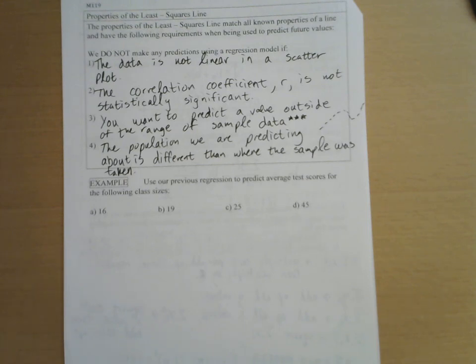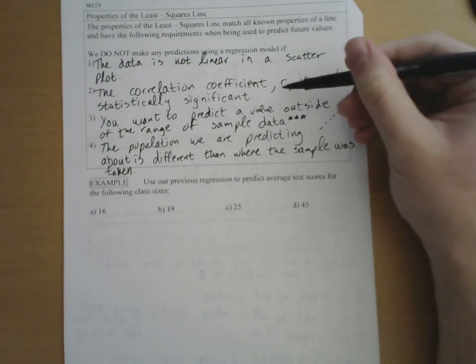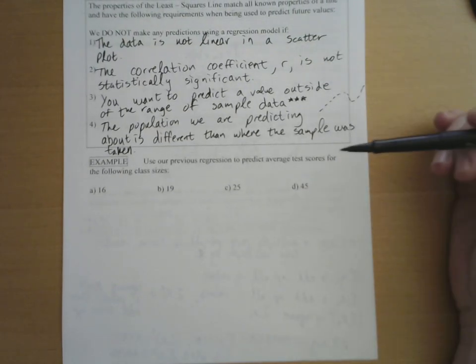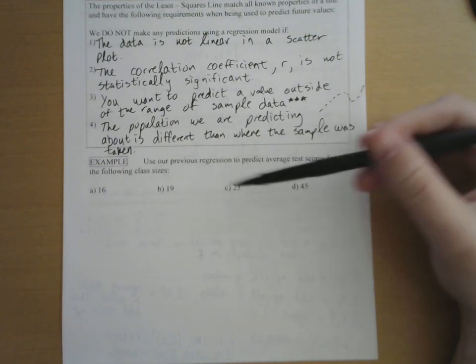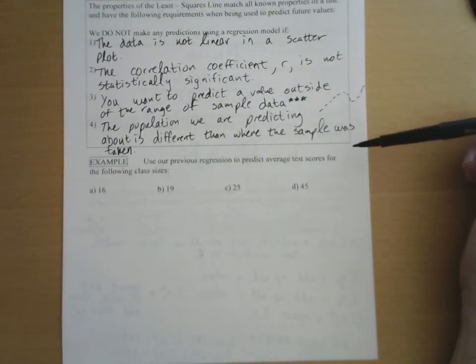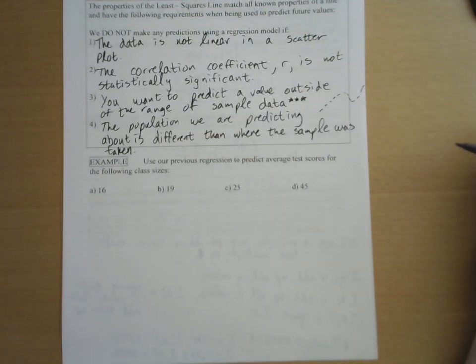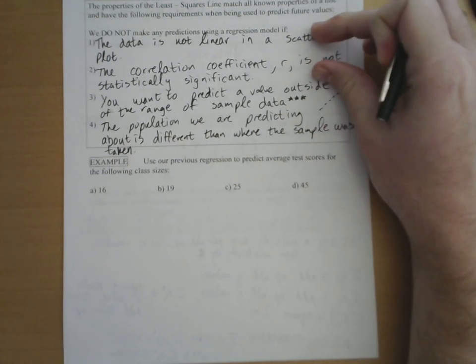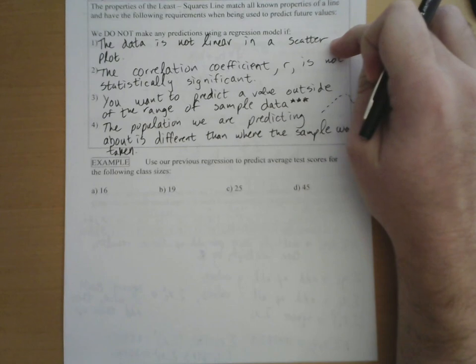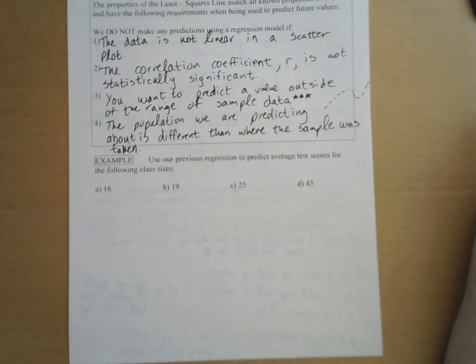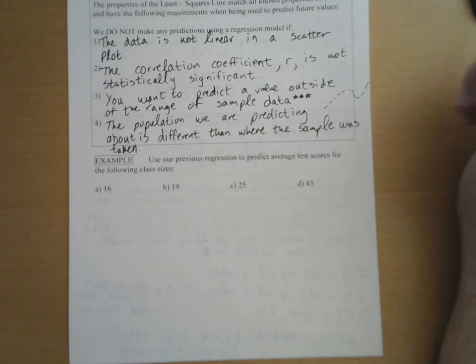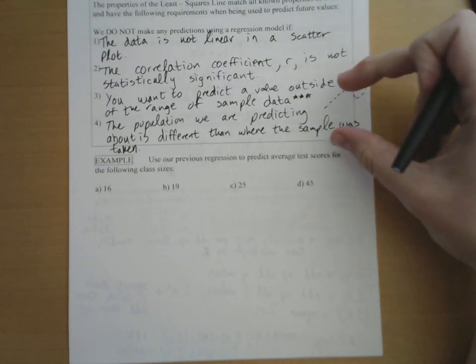So if it satisfies all three of these first conditions, or none of these are met, or all of these are met, then it's only good at predicting things for San Diego. And so that's another really important one. Typically, these two go hand in hand. If you fail a linear scatter plot, you probably don't have a statistically significant R, but sometimes you see corner cases where that's not true. These are the two big ones.